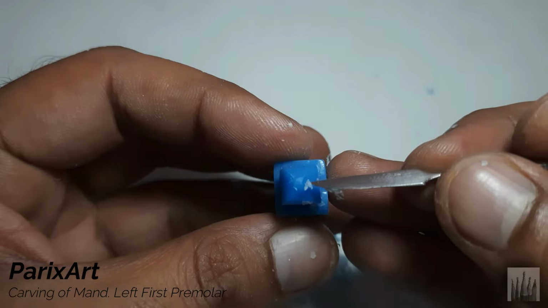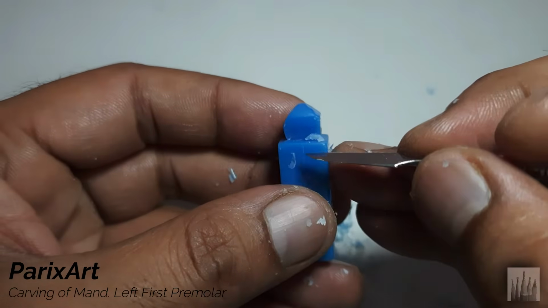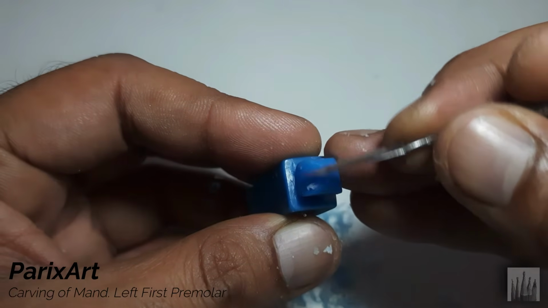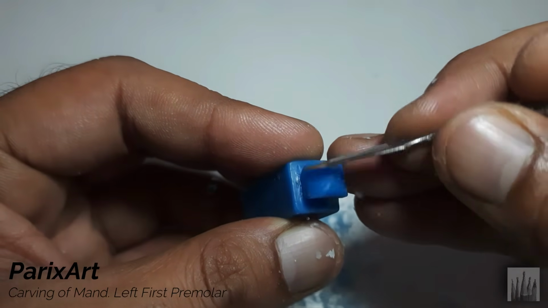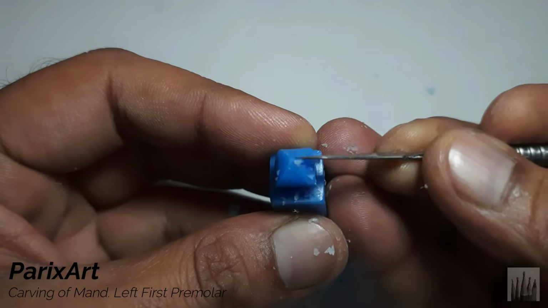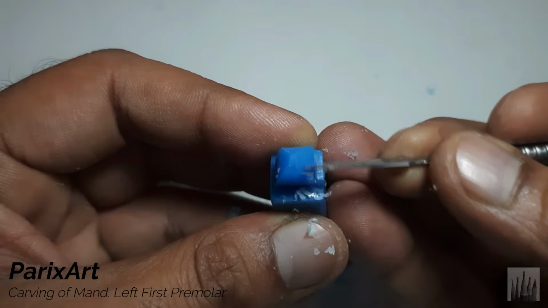Keep checking if the buccal cusp tip is in the center. This is the midline. A little correction on the labial to approach the center. A little from the lingual too. Keep it smooth.